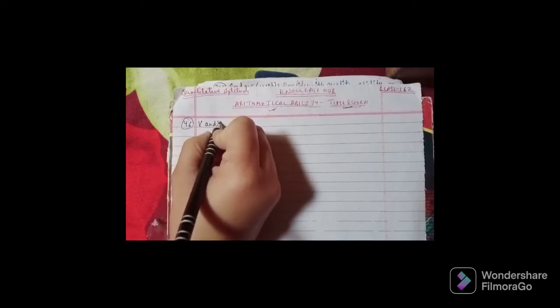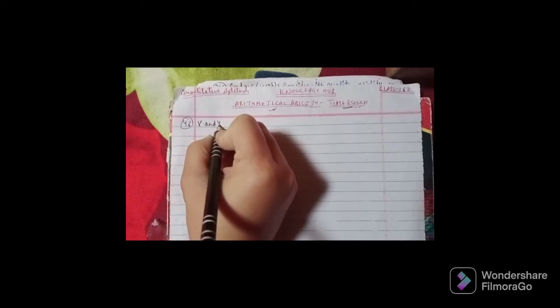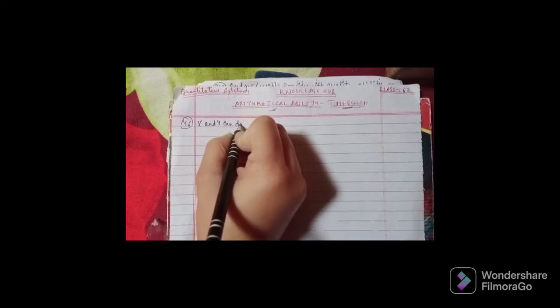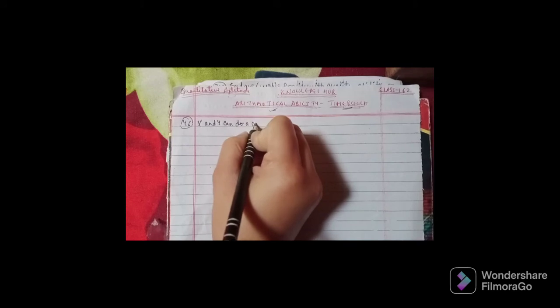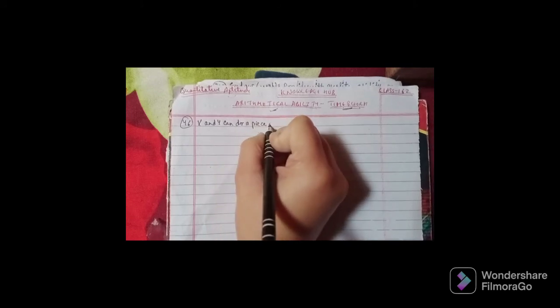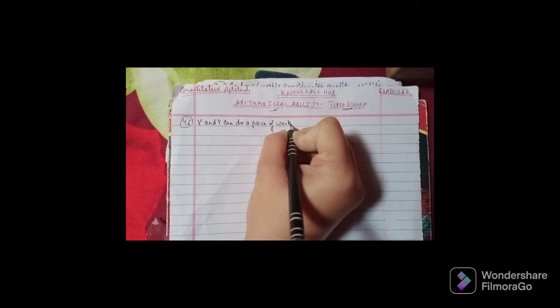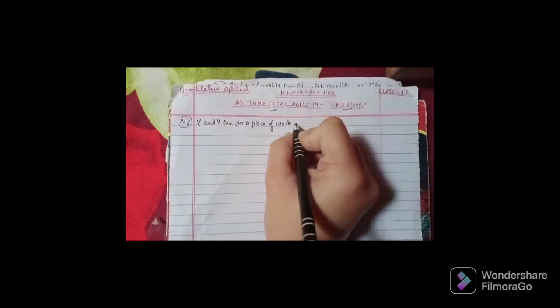X and Y can do a piece of work in 20 days and 12 days respectively.